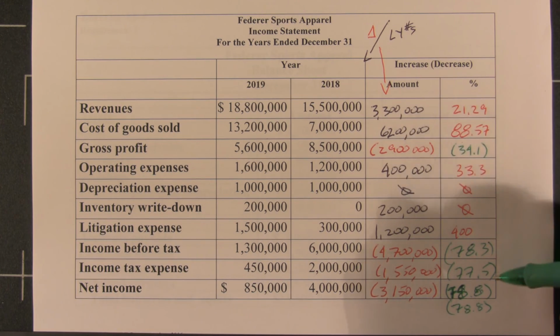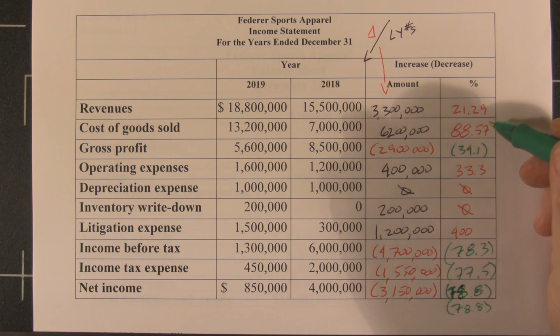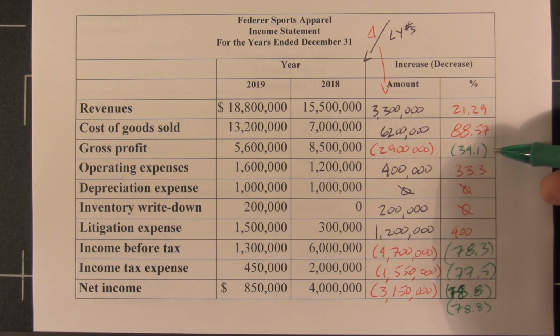You would look at this and you would say things like, our revenues went up 21.2%. Our cost of goods sold went up 88.6%. Our gross profit went down 34.1%. Our operating expenses went up 33.33%.